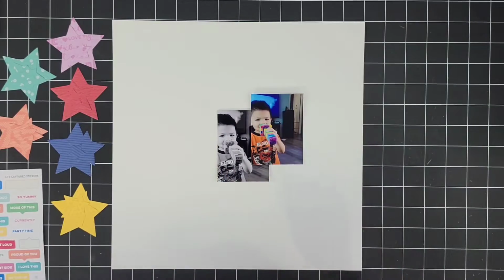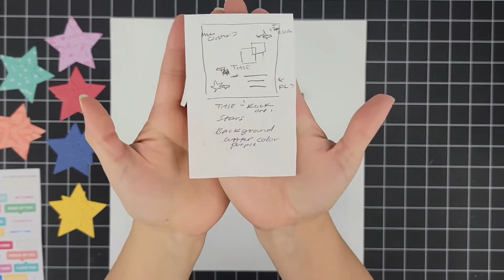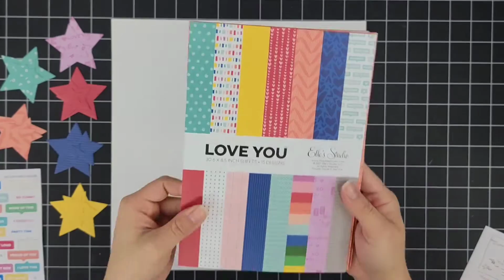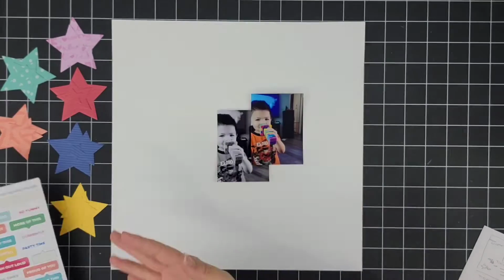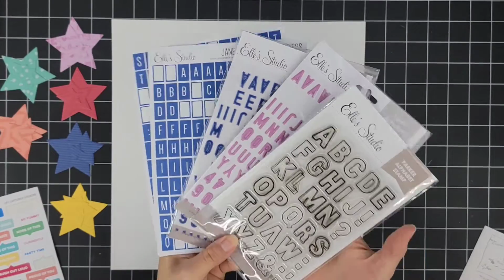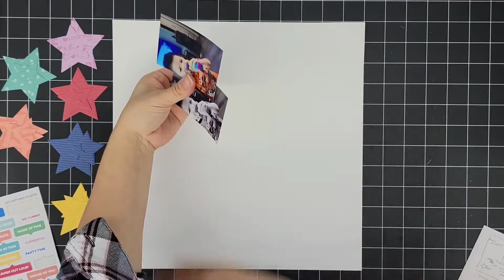This is documenting these two photos here. Really quick, I'm going to show you my sketch, which is going to be two photos on a diagonal with a ton of stars within the diagonal. And I'm also giving you a brief overview of all the products that I pulled out.